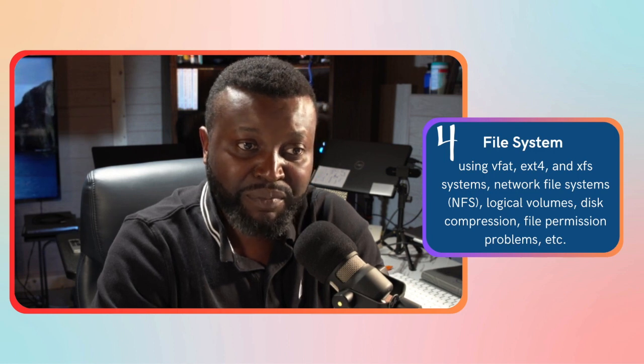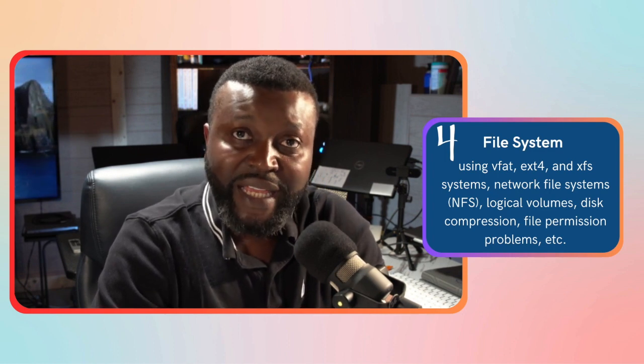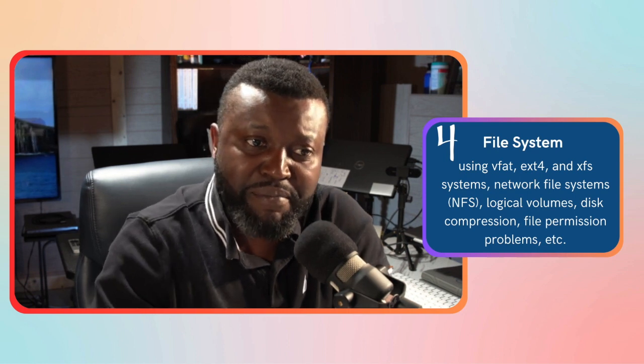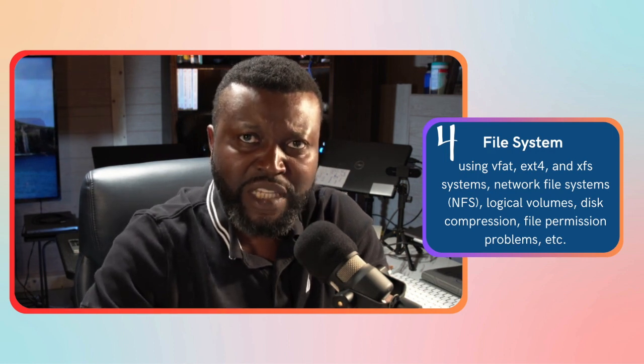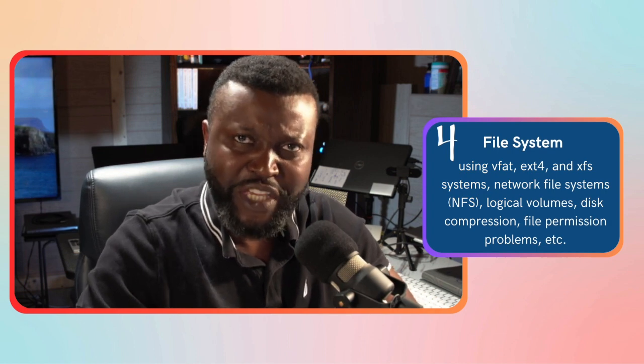Number 4, what you'll be looking at is file systems. How do you do that using VFAT, ext4, and XFS systems? How do you set up a file system using these formats, and how do you use and set up NFS, which is a network file system? Then we'll talk about logical volumes. Remember, everything that we do in this series is going to be hands-on. You master these concepts by putting your hands on the stuff, by working with me here. What's going to happen is that you're going to ace this exam.